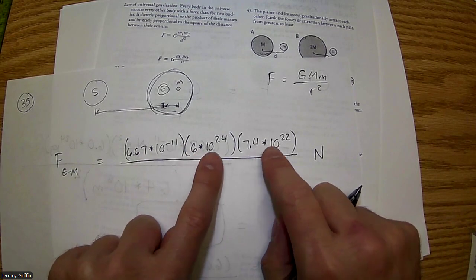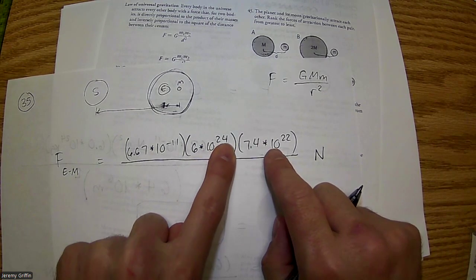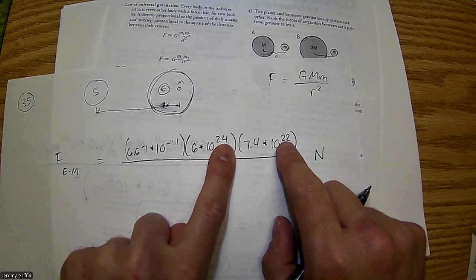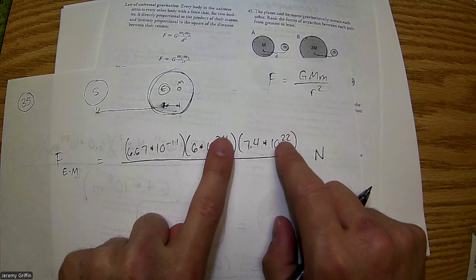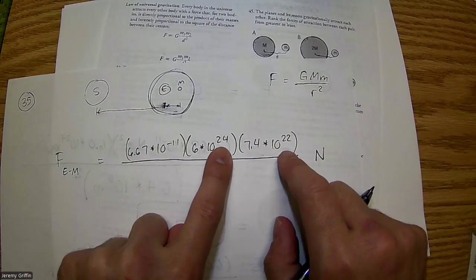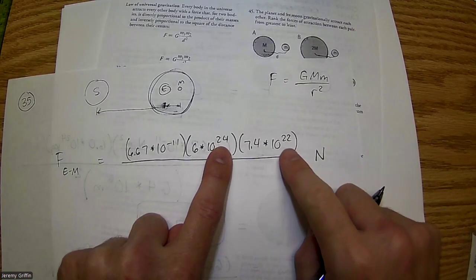So let's just compare the order of magnitude. 10 to the 24 compared to 10 to the 22. Guys, this is saying the Earth is about how many times as massive as the moon?